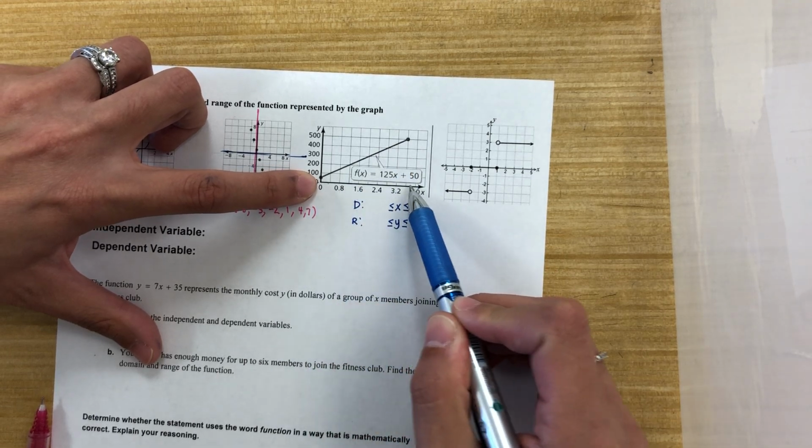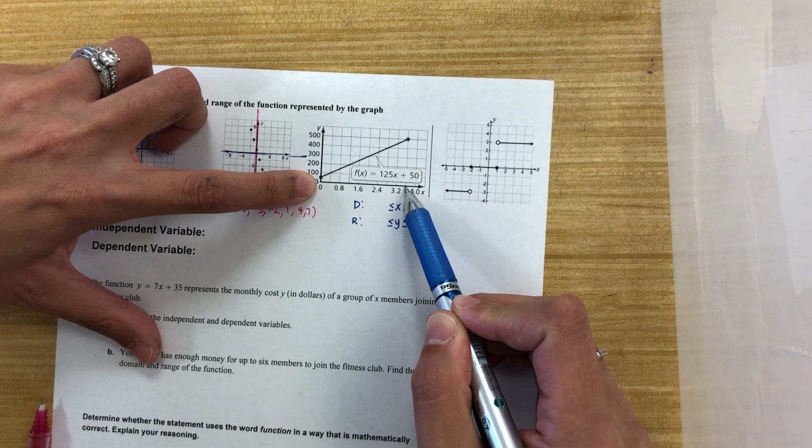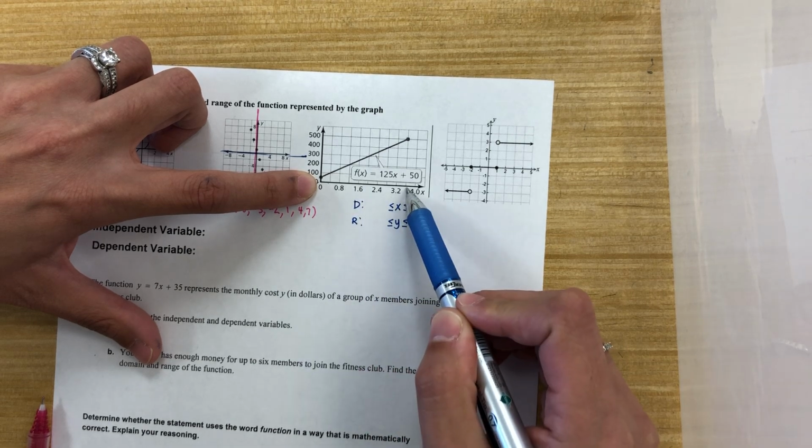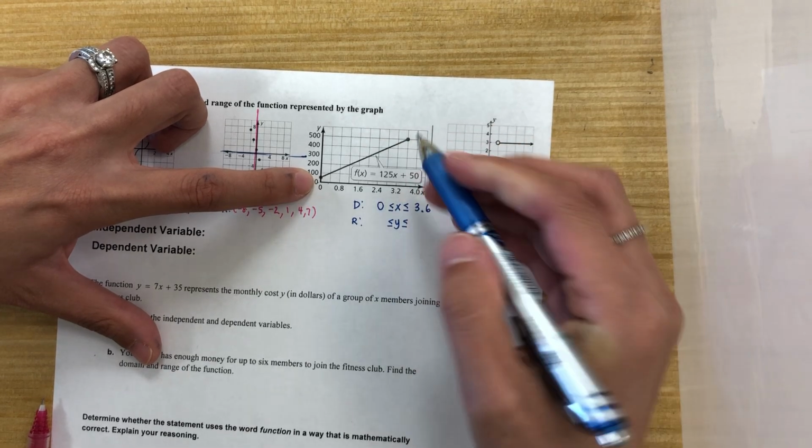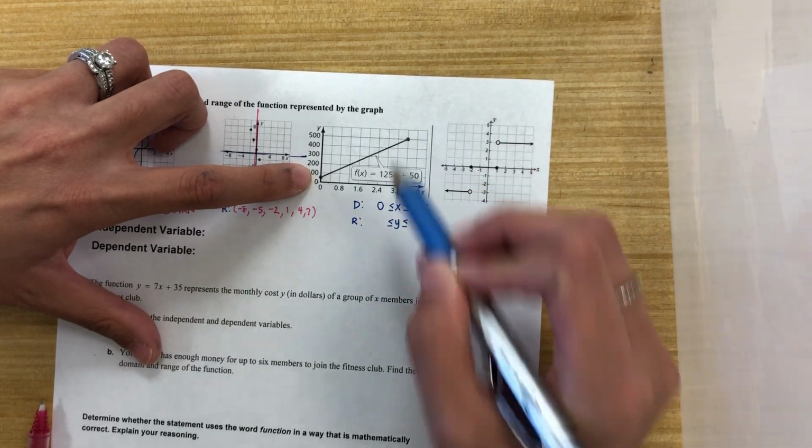How far to the right did I go? What am I counting by? I'm counting by 0.4, I think. So 3.6. So I started from 0, and I went to 3.6. I know I stopped because of these dots right here.